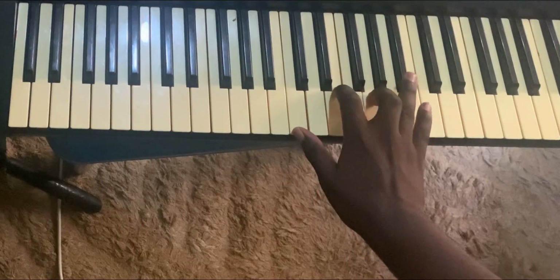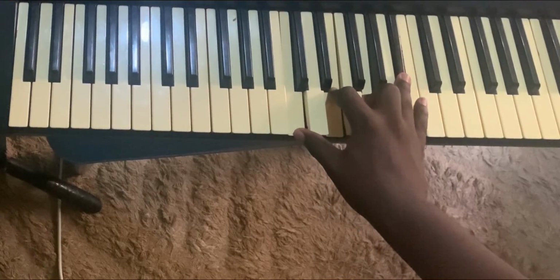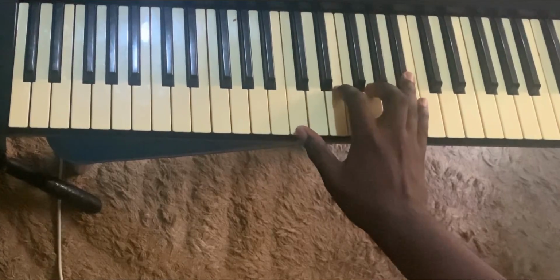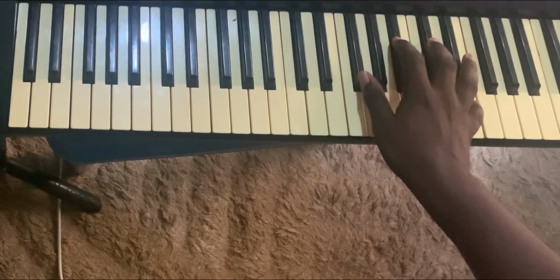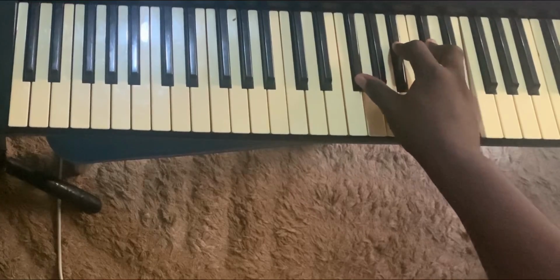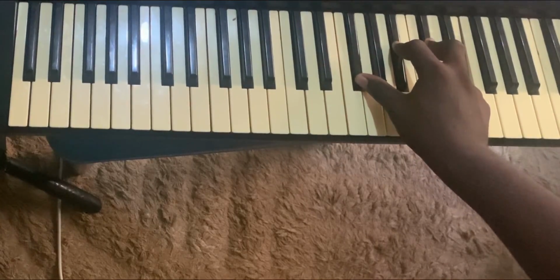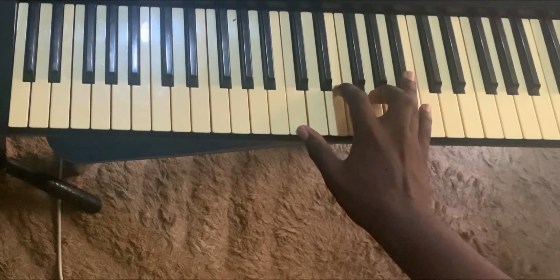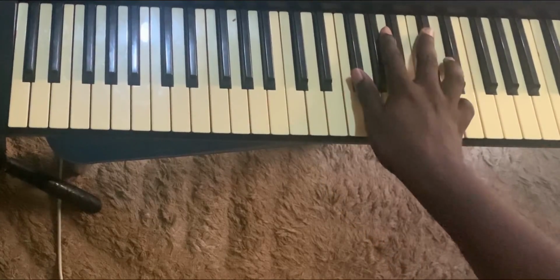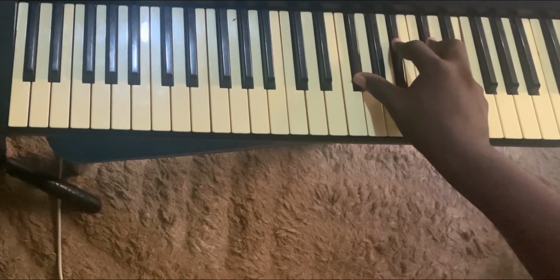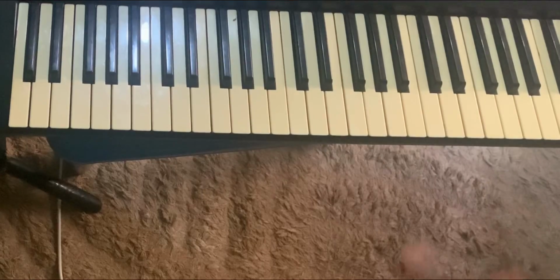So if this is my dominant 7th chord on my C, my C7, I'm going to substitute this with this F sharp 7, which is also a dominant 7th chord. So in my progression, if I have to play this, I'm going to substitute it for this F sharp 7. That is basically what a tritone substitution is.